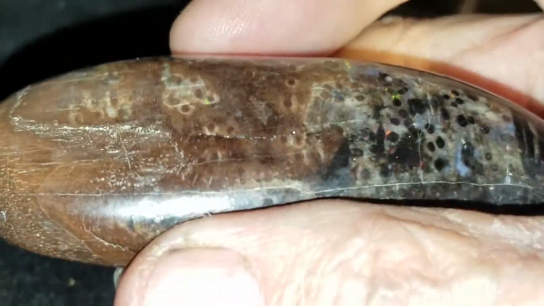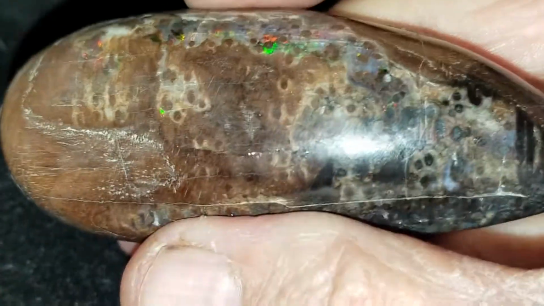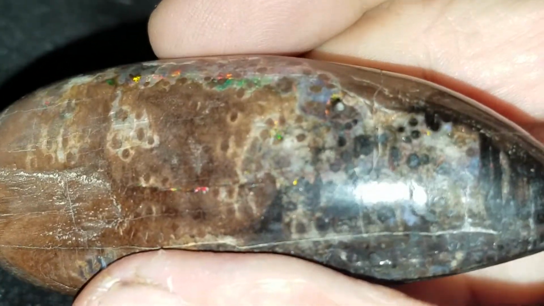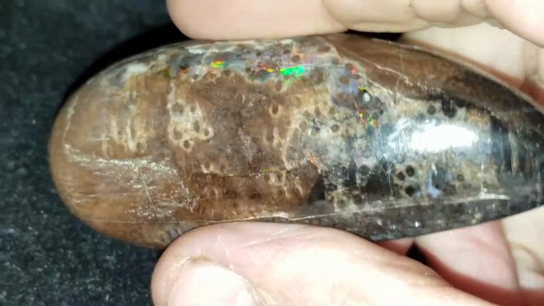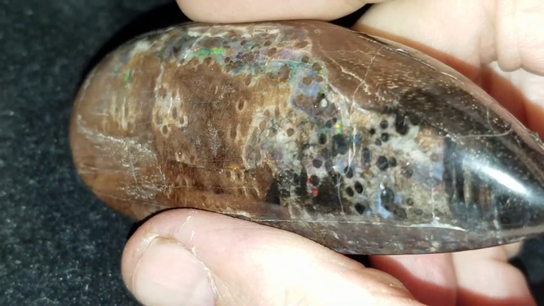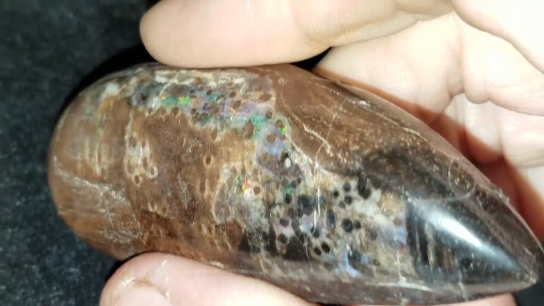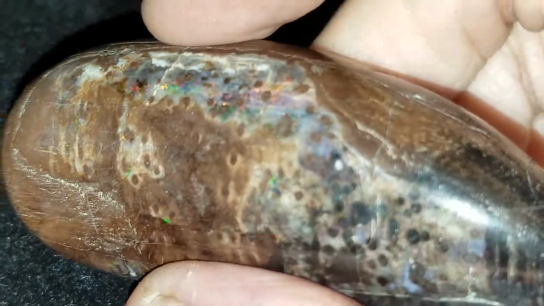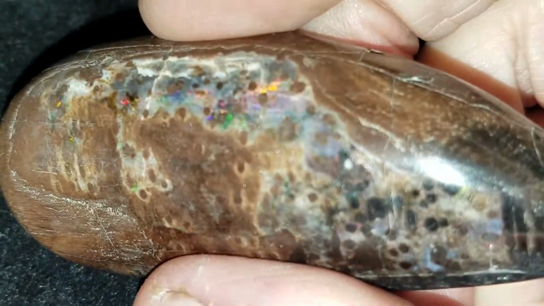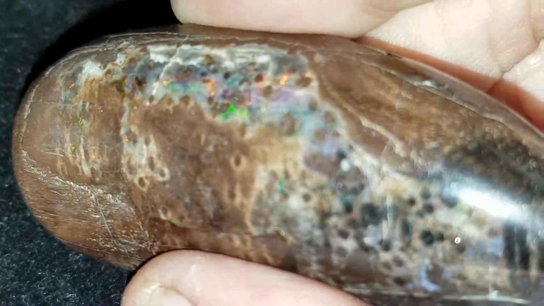Isn't that cool? So that's what happens when you treat opal. It doesn't get better, man. It does not get better. You cannot make better opal by treating it. You can't. It is not science. It is a lie.